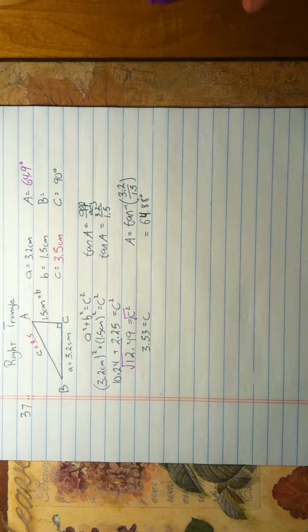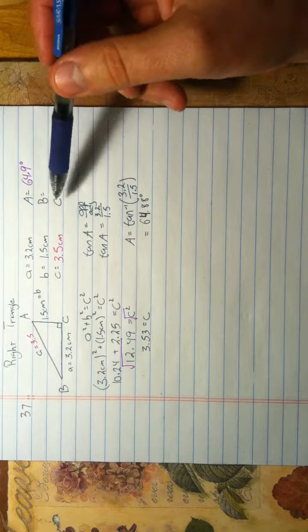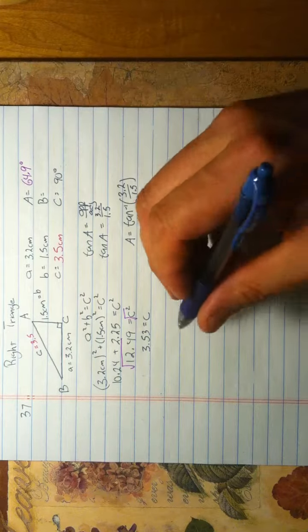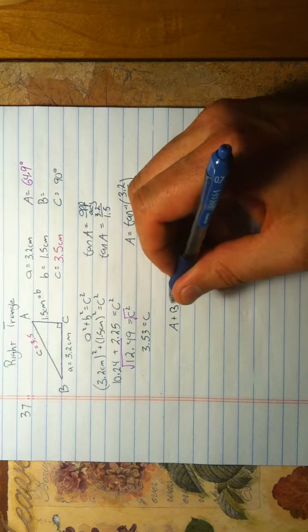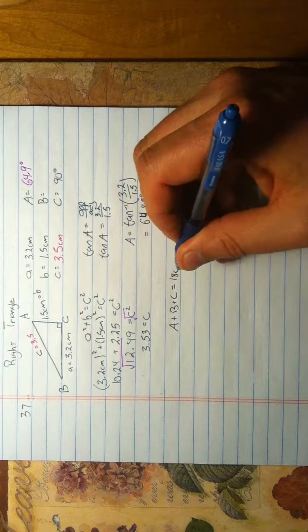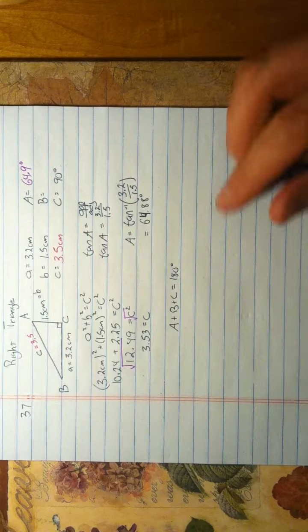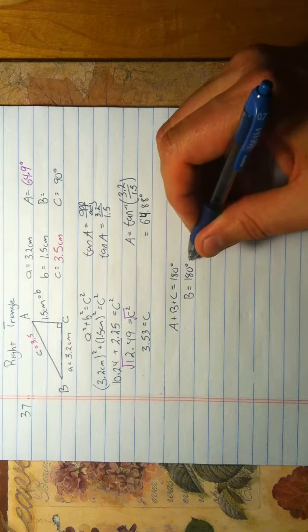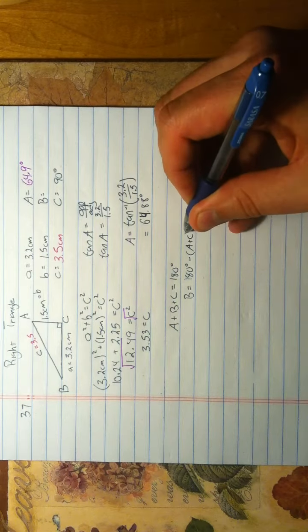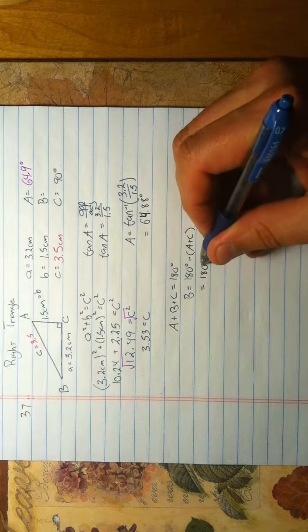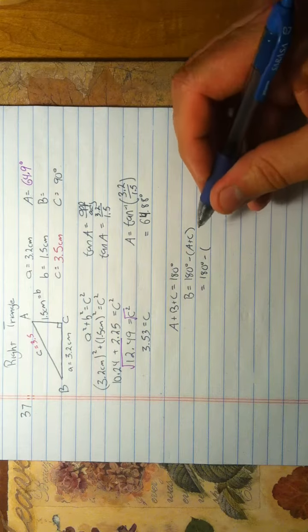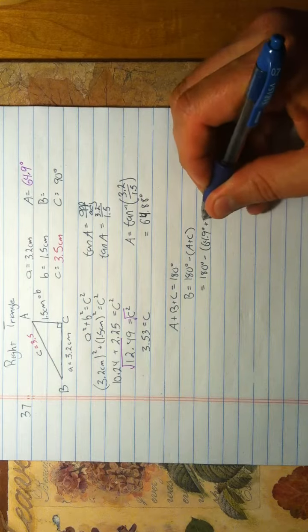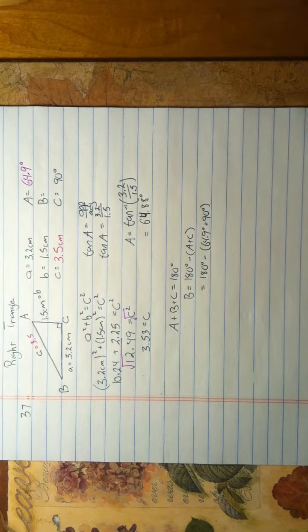Now we need to find the third angle. Anytime in a triangle we have 2 angles and we want the third angle, we don't want to work too hard to get this third angle. We want to just go to the fact that the sum of the angles in a triangle is 180 degrees. And if we want, we could rewrite this formula and say B is equal to 180 degrees minus A plus C. And that means that it's 180 degrees minus 64.9 degrees plus 90 degrees, and I can now work this out on my calculator.